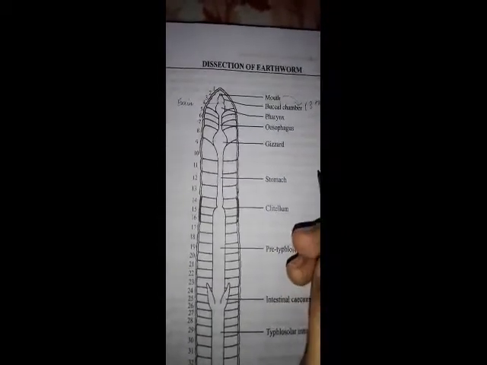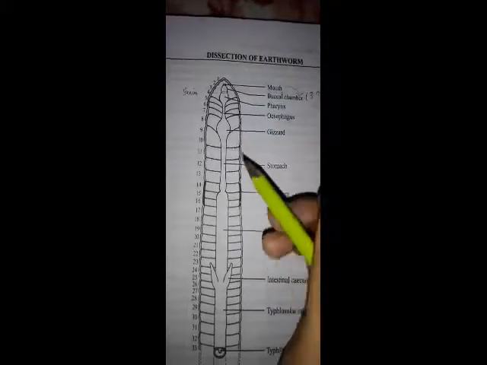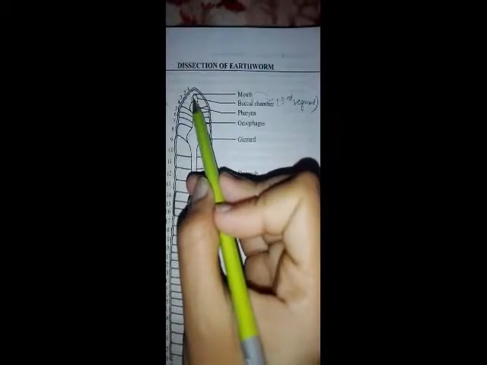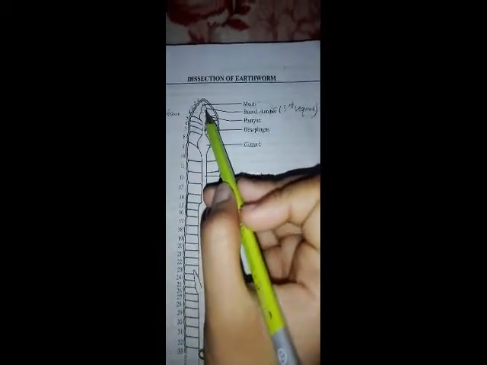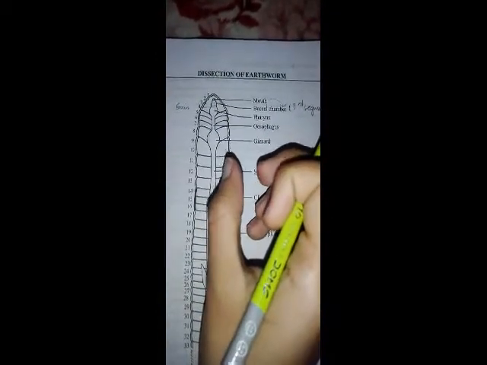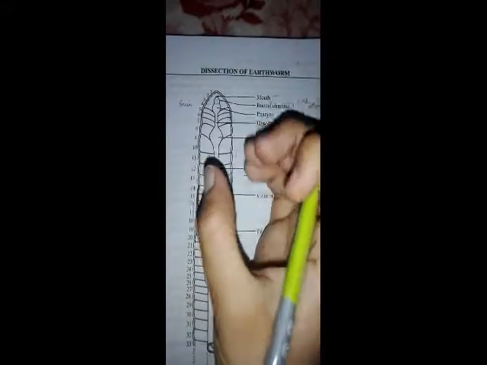It is externally surrounded by muscle strands. Its inner wall is thrown into folds. A living earthworm constantly protrudes and retracts its buccal chamber. It acts as the organ of ingestion.